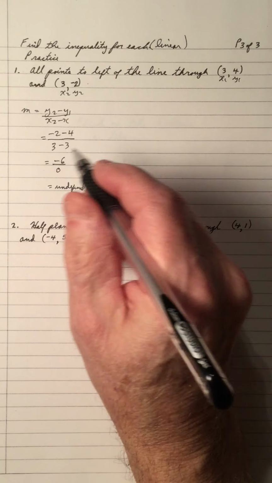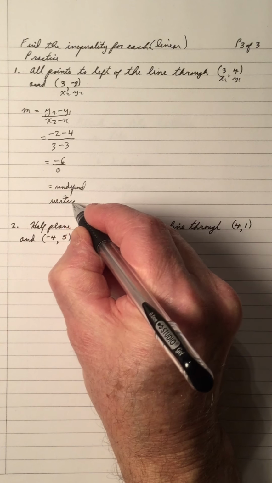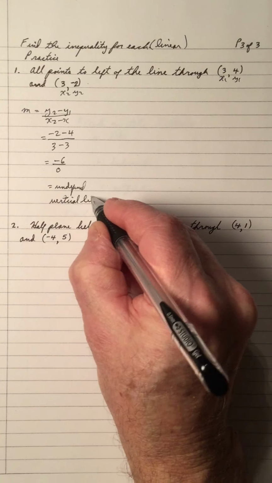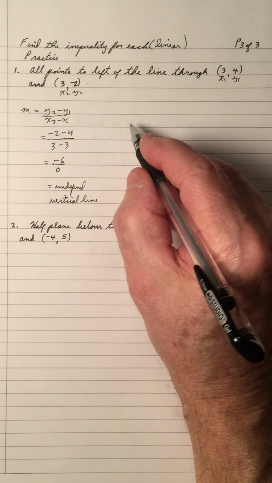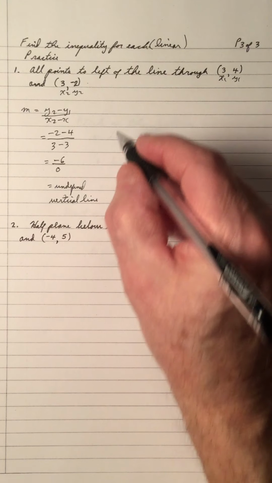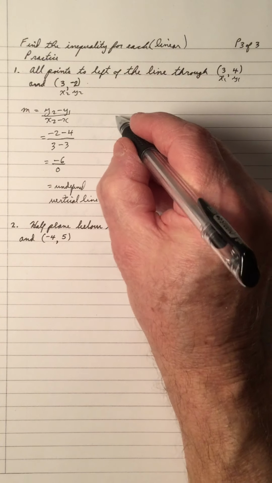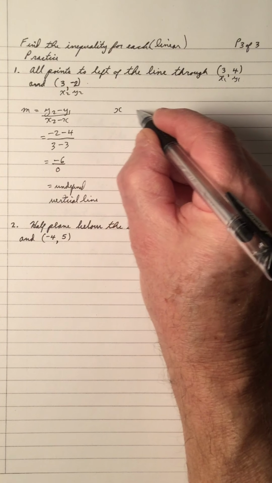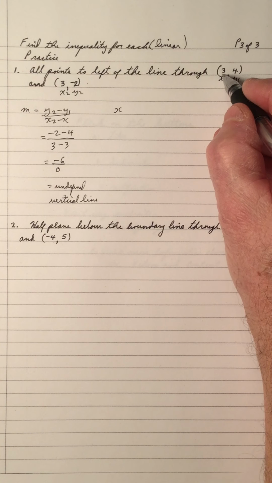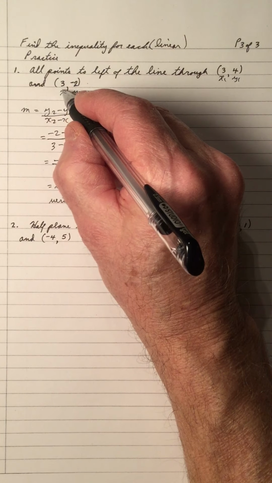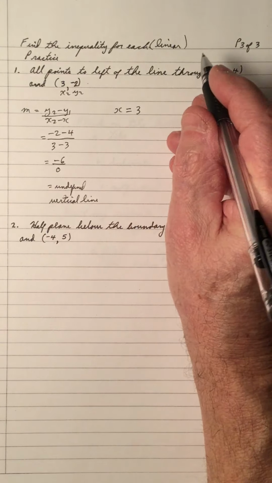That means if the slope is undefined, I must have a vertical line, because the slope of vertical lines is undefined. Since I have a vertical line, I cannot put it into y equals mx plus b. So it must be x equals something. What x is it? Well, the x coordinate of this point is 3, and the x coordinate of this point is 3. So x equals 3 is the boundary line.